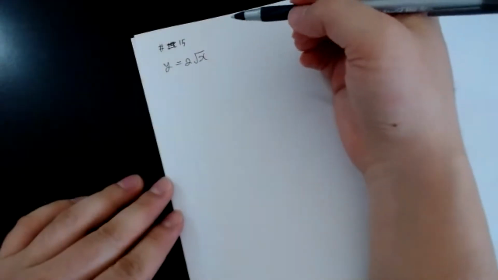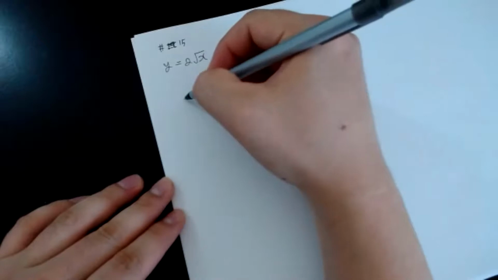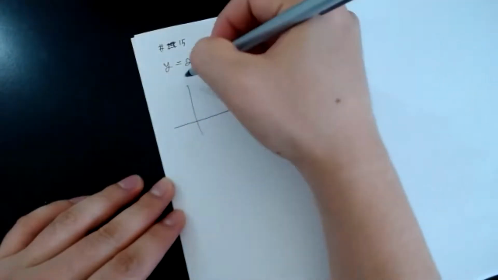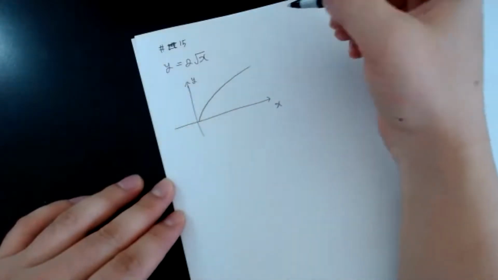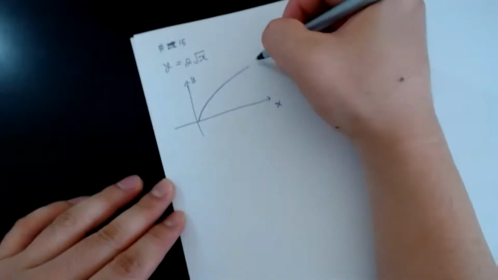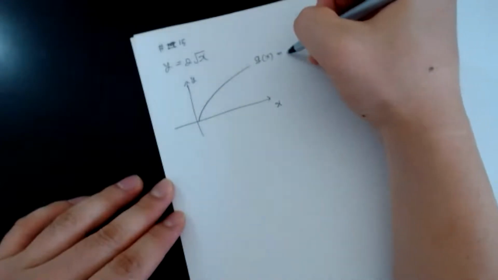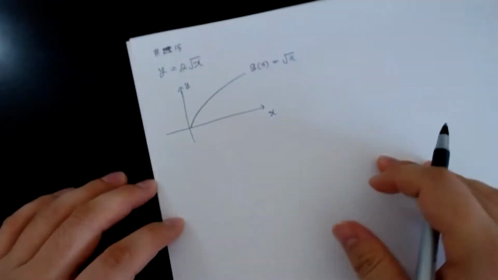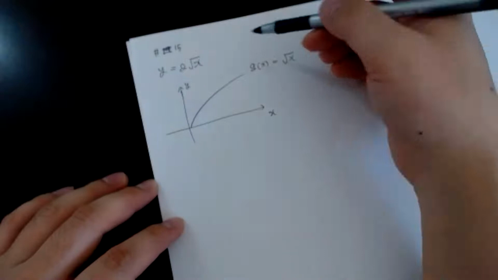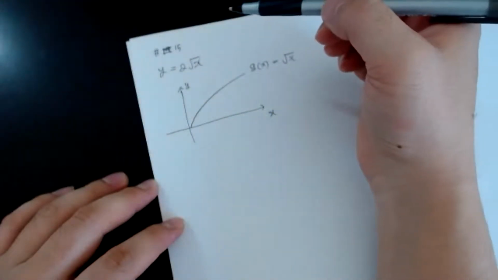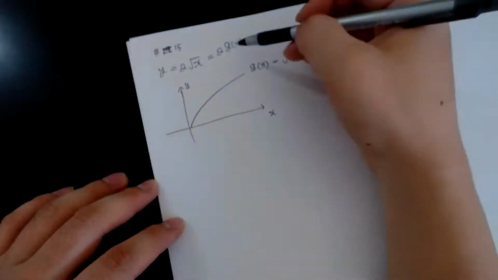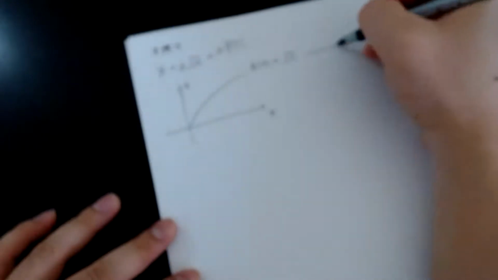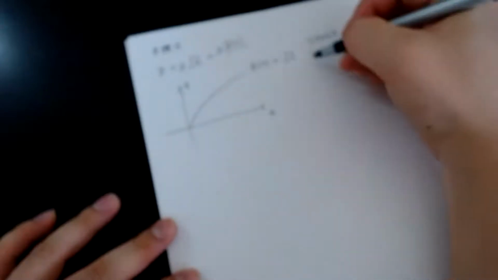So we start from the graph of the square root function, right? The y-axis here, the x-axis, and the graph of the square root function is this. Let's say, let me use function notation g. Okay, g of x is square root of x. So now, you see that 2 right there? That means this is equal to 2 times g of x. We can say that, right? So 2 times a function means stretching vertically by a factor of 2. Okay, by a factor of 2.